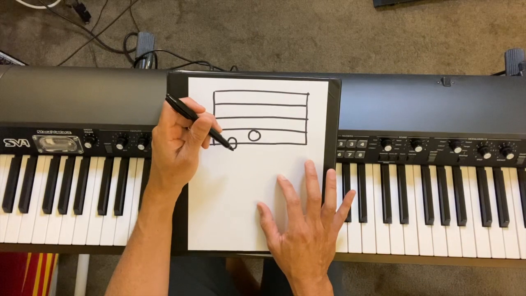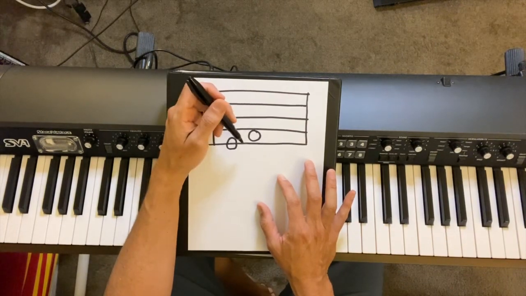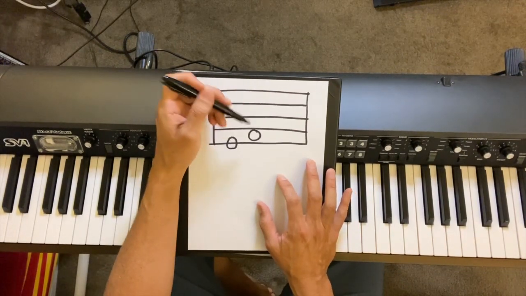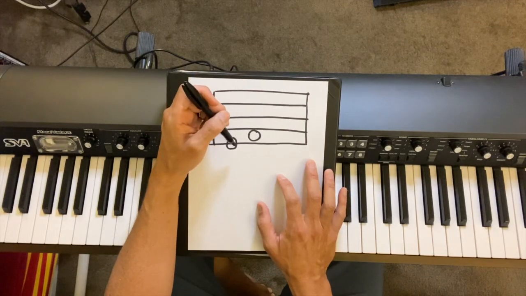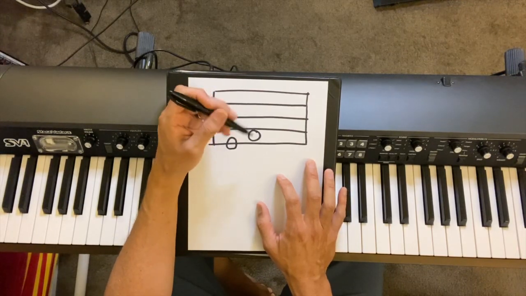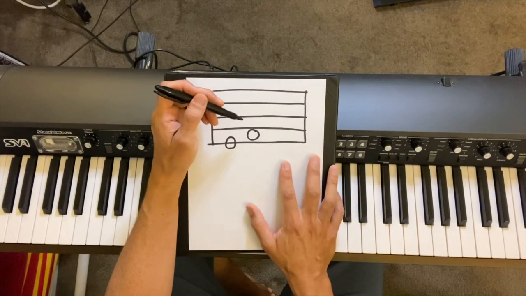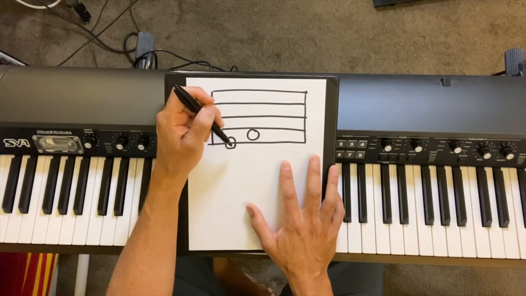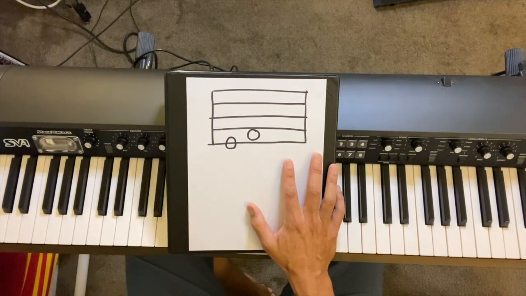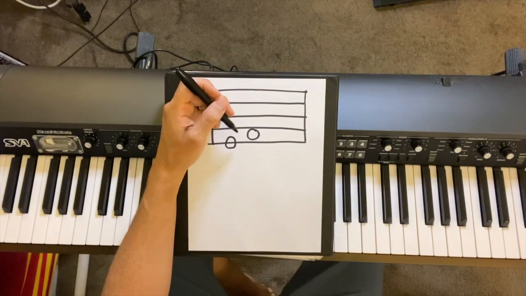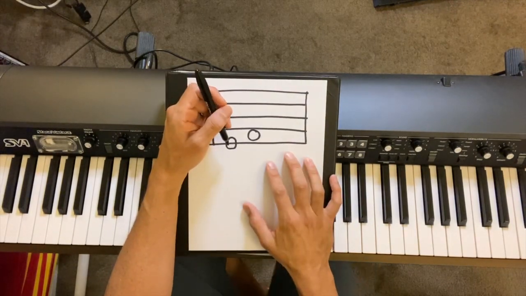Now, if there's ever an even number interval, a second, a fourth, a sixth, an octave, it's always gonna look like line to space or space to line on the staff. Always, that's the rule. And then if you ever see an odd number interval, like a third, fifth, seventh, ninth, it's always gonna look like line to line or space to space on a staff, and I'll show you.